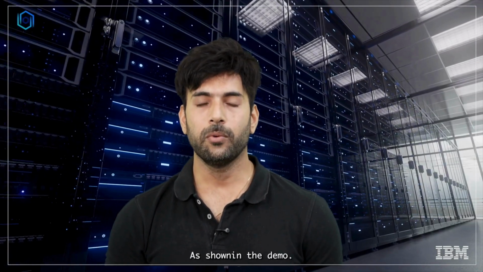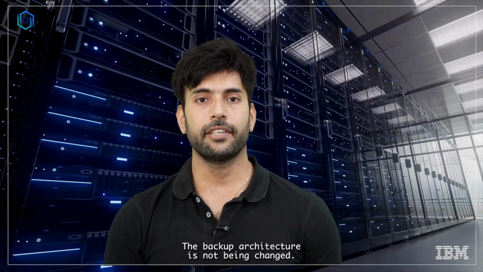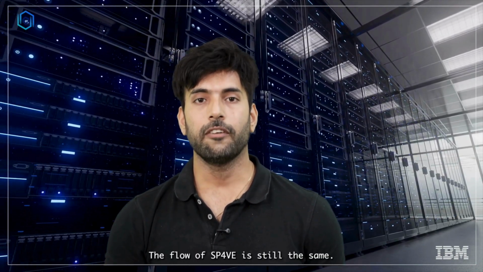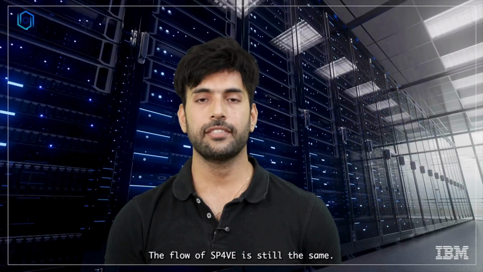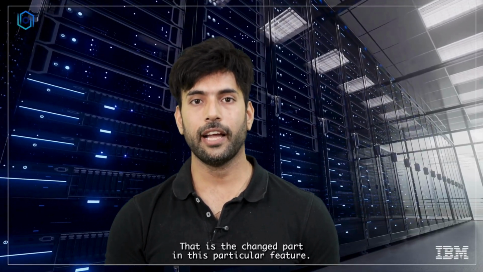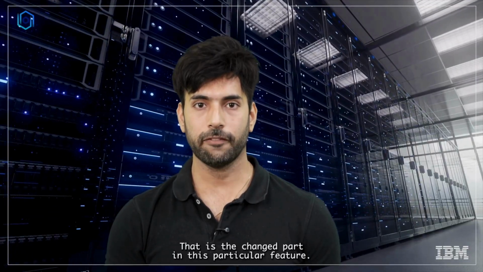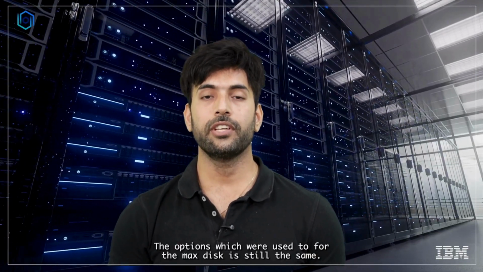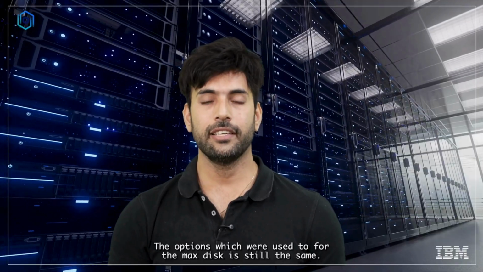As shown in the demo, the backup architecture has not changed. The flow of SP4VE is still the same. The boundary processing for VMDK is the changed part in this particular feature. The options which were used for the max disk are still the same.